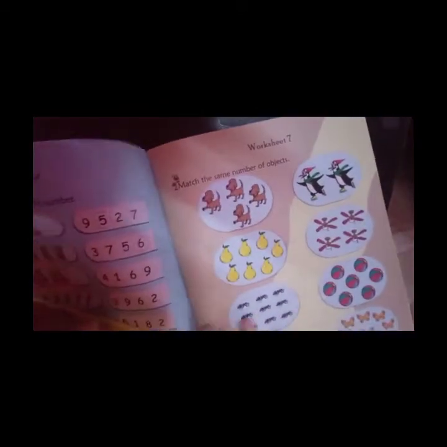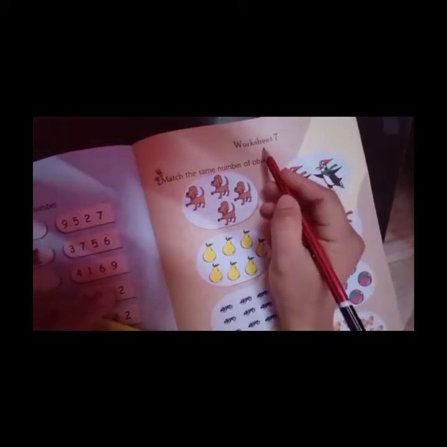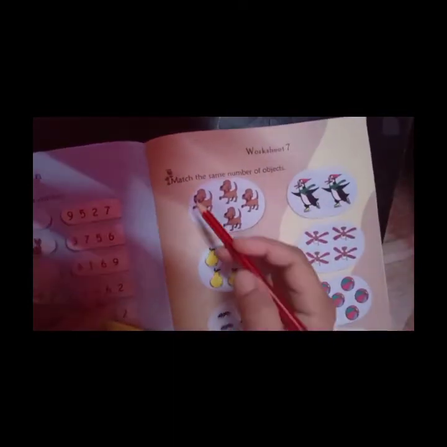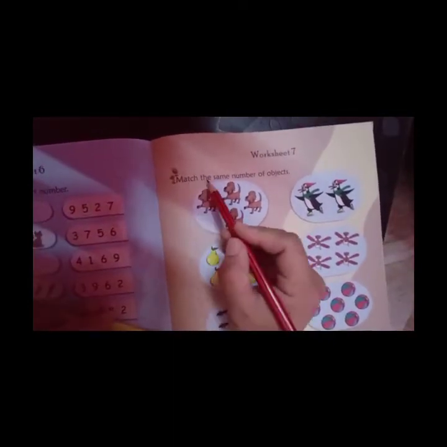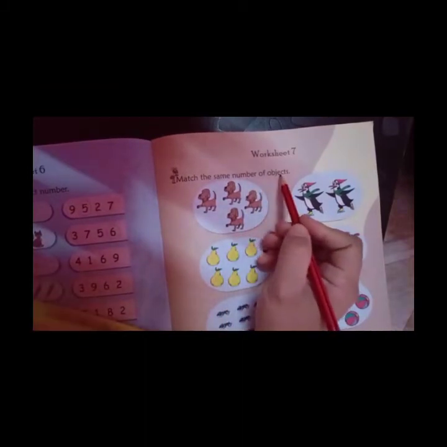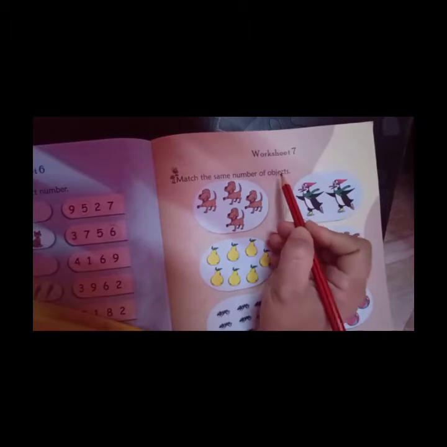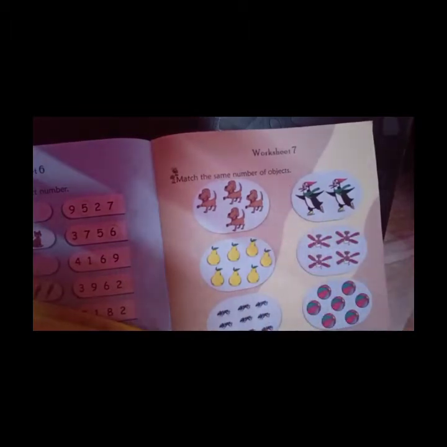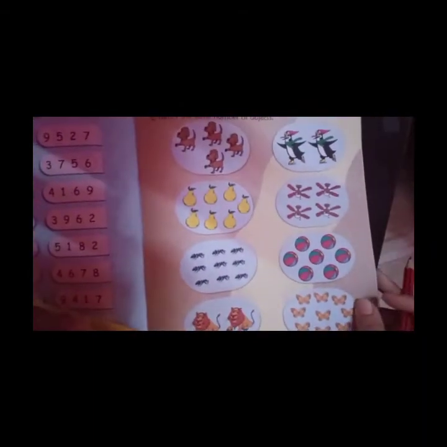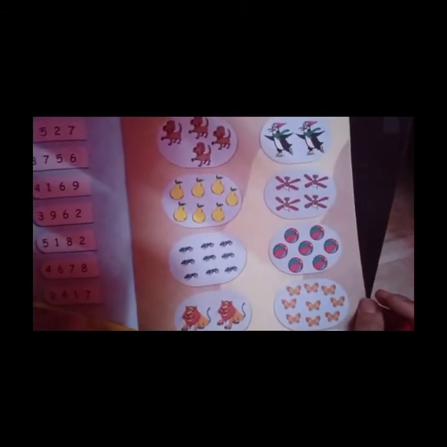Worksheet number 7. So, match the same number of objects. आपको क्या करना है? You have to match the same number. Means आपको पहले count करना है और उसके बाद आपको match करना है same numbers में.